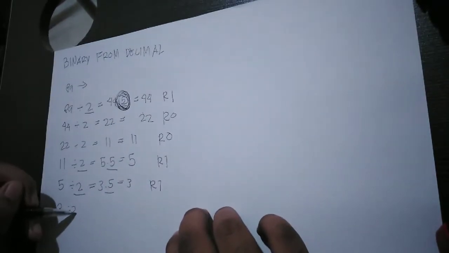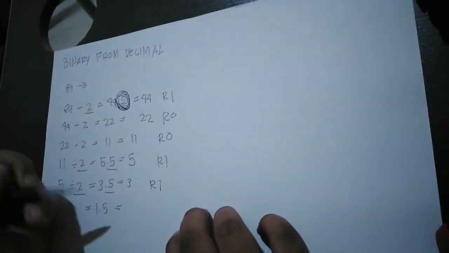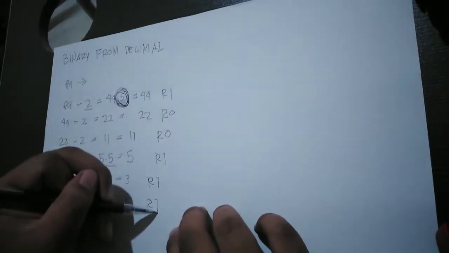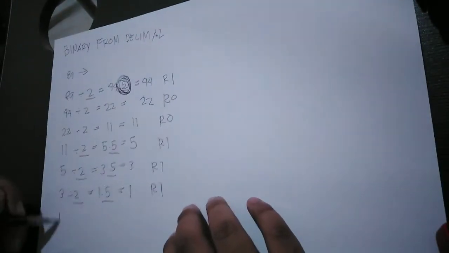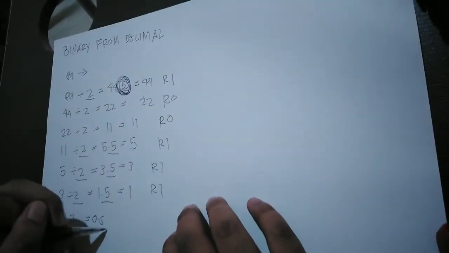Then 3 divided by 2 is 1.5, multiply 0.5 again by 2, get 1. 1 divided by 2 again equals 0.5.